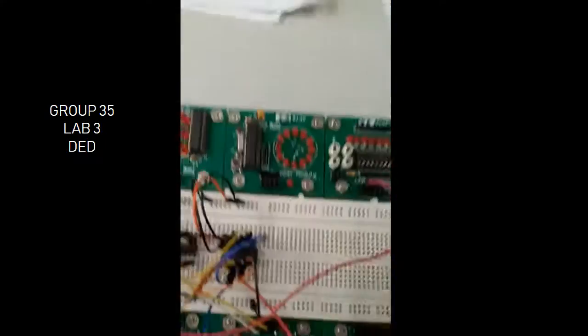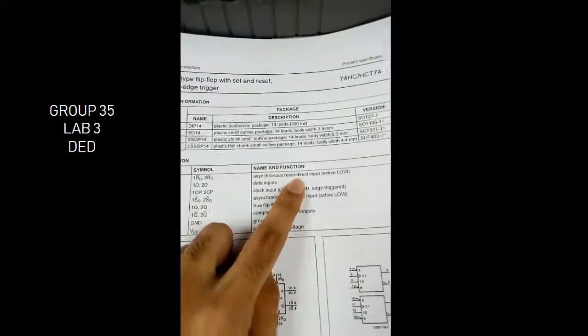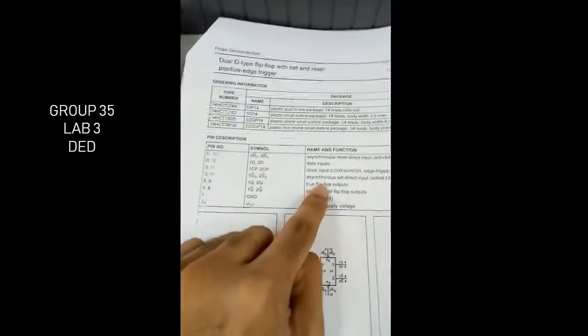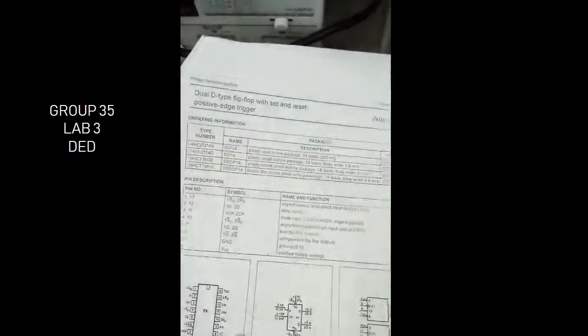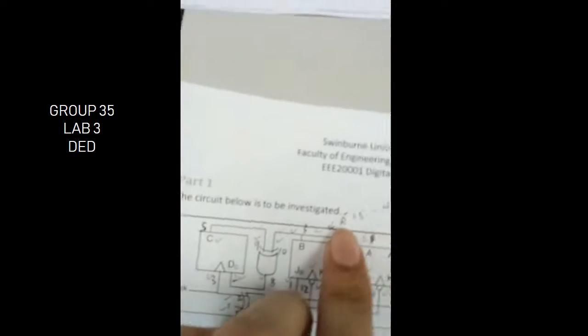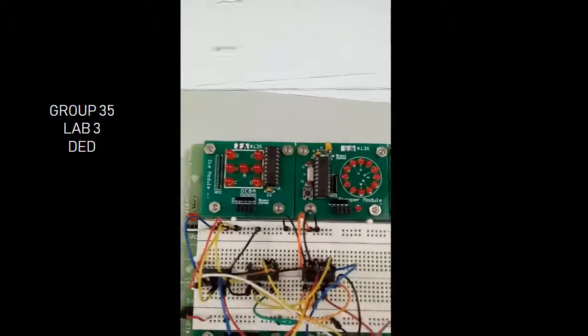So now here I made sure the synchronous reset direct input for the D flip-flop was high because it's active low, as with the JK flip-flop. And I also made sure the asynchronous input, which is active low for the JK flip-flop, was high. So we connected it to VCC.